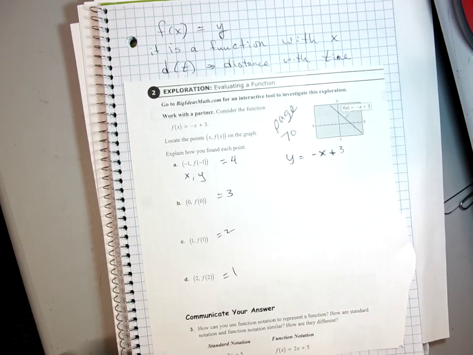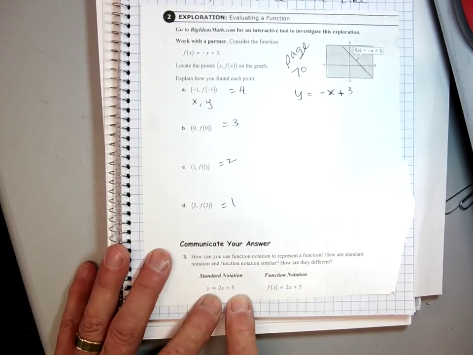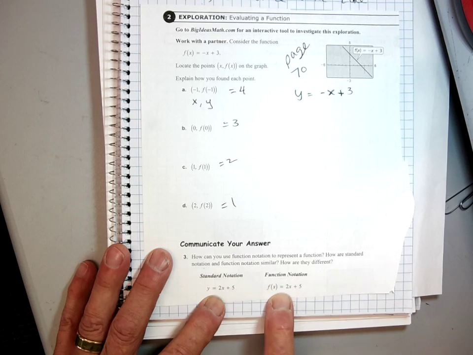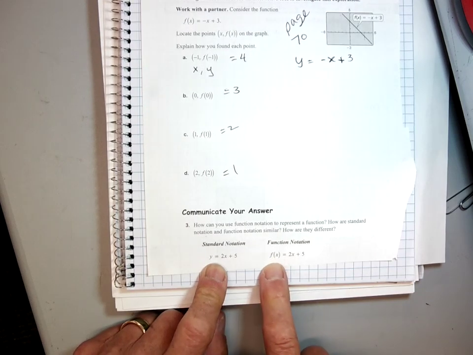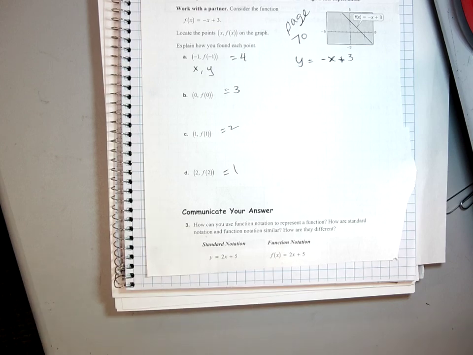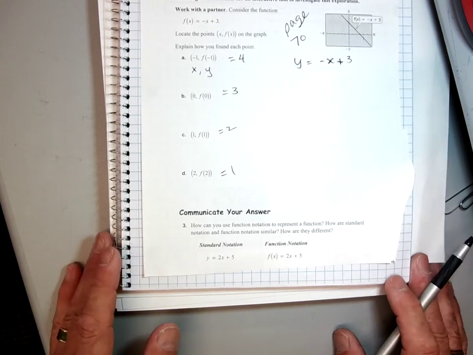So then standard notation, which is probably the way we're going to use it most of the time. If I take a look at the bottom here, this is my standard notation, this is my function notation. Do you notice the difference? Exactly the same. But instead of seeing f of x, we see y, or instead of seeing y, we see f of x, because it is a function. Okay, so functions are really a big deal later on.